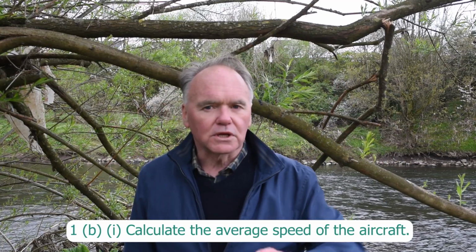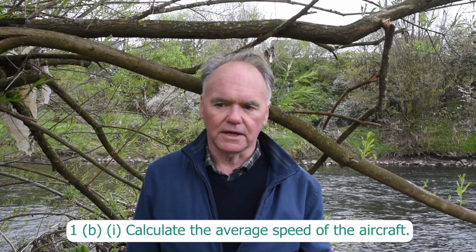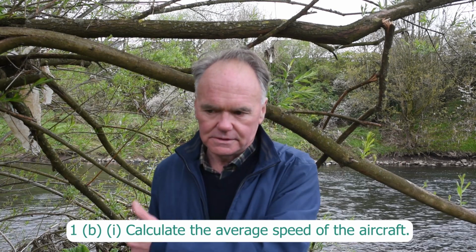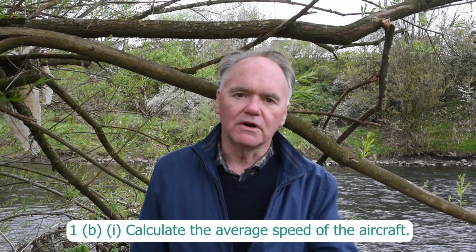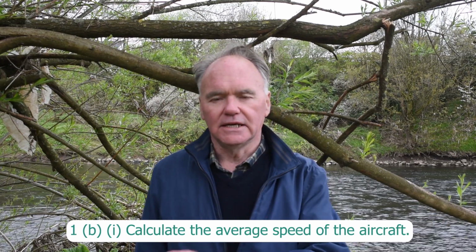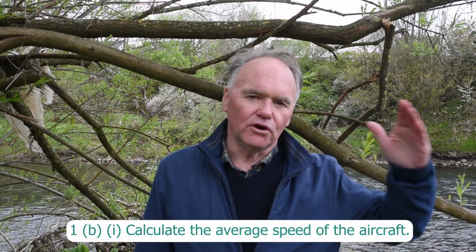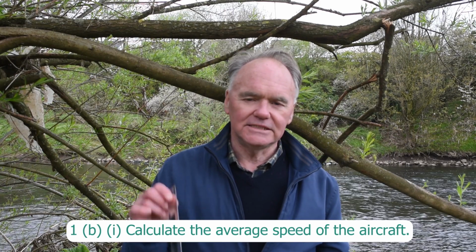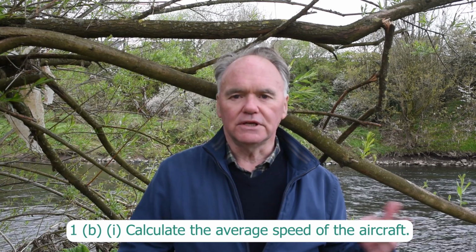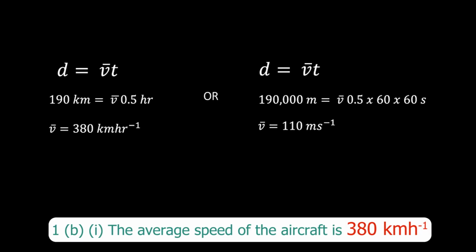So now we're asked to work out the average speed of the aircraft as it goes from Glasgow directly to Aberdeen. So the formula that we're going to use is d equals v bar times t. Since you've got d on the left, the v bar has to be average speed. Put your values in, and you get your average speed to be 110 meters per second or 380 kilometers per hour. Either will do.